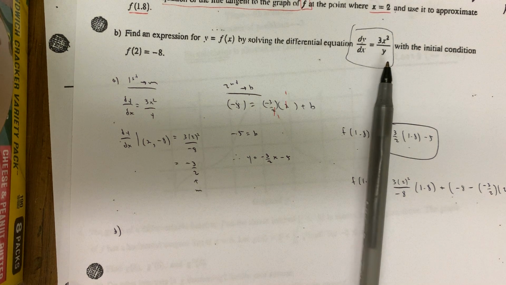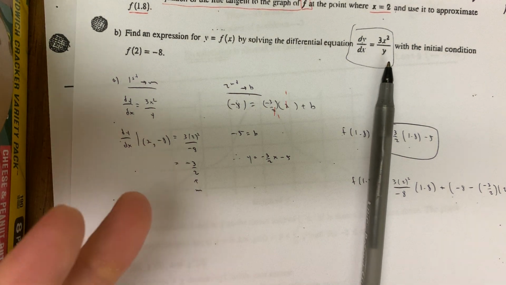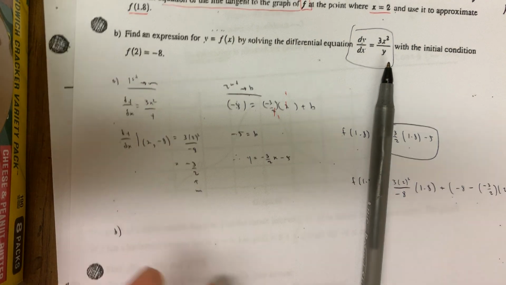Because it's usually worth a really good chunk of points, too, out of the 9 for a normal 15-minute question. It could be worth anywhere from 4 to 6 points.